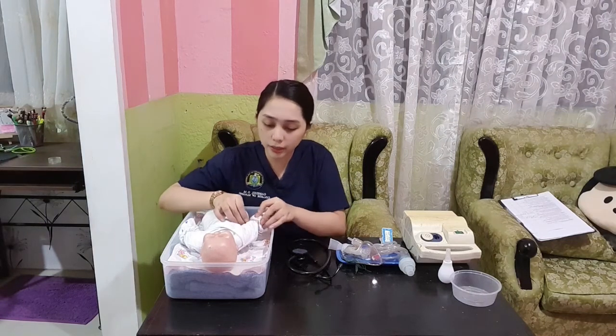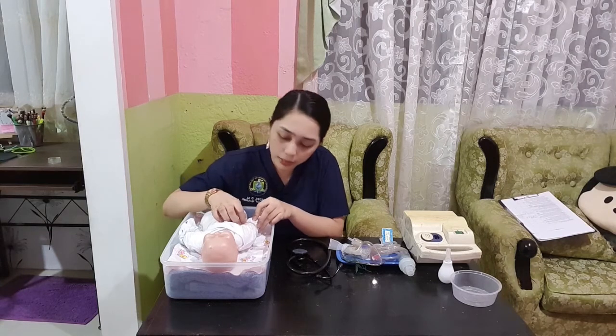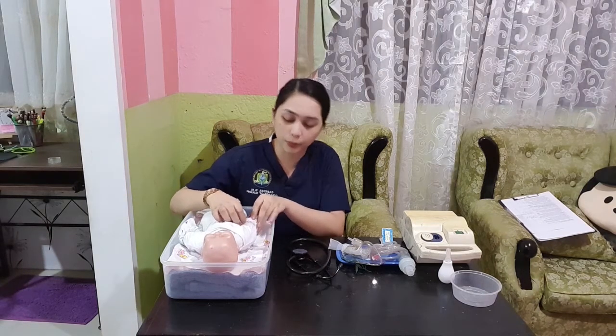the patient. Next is to identify the patient using identifiers and comparing these identifiers with the information on patient's identification bracelet. So here I am going to identify the name, birth date, and or the medical identification number.